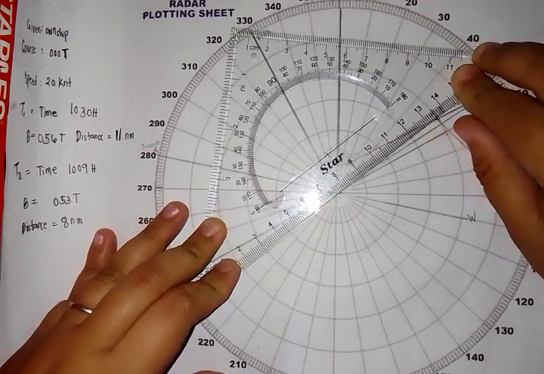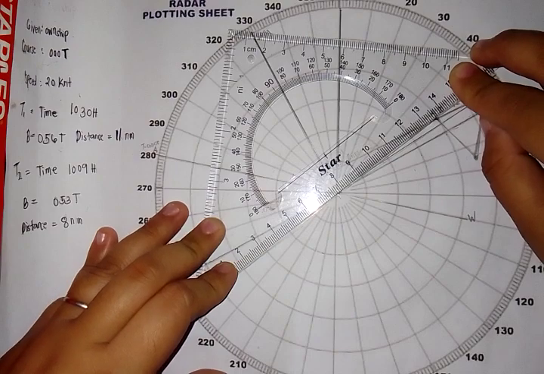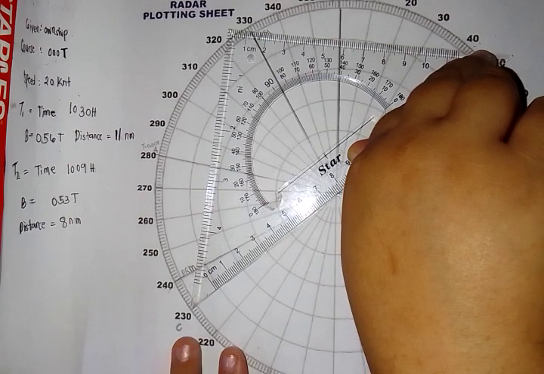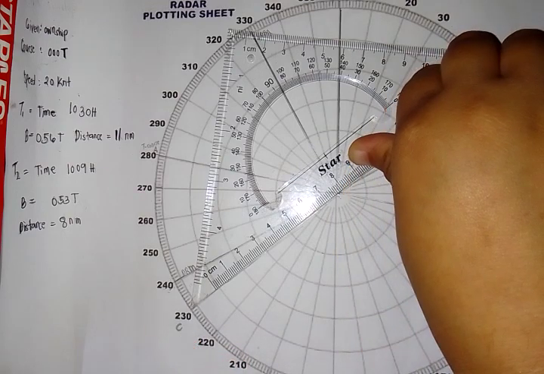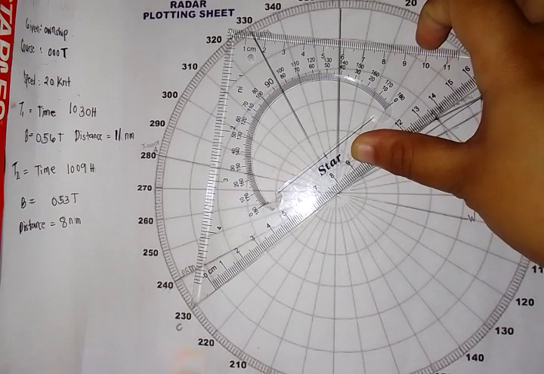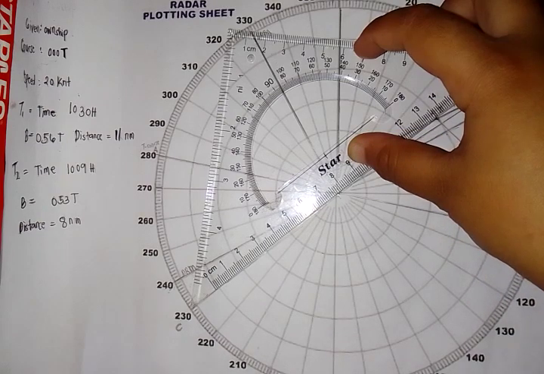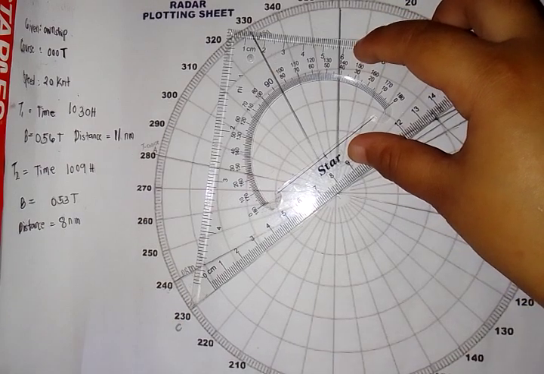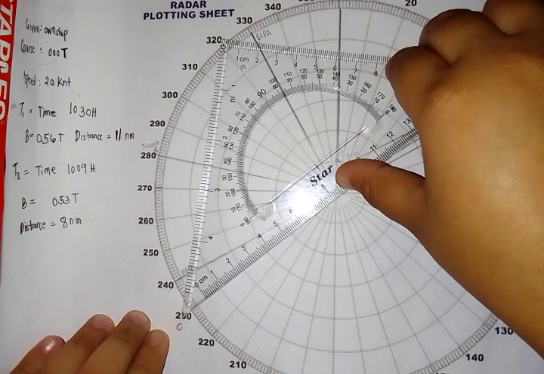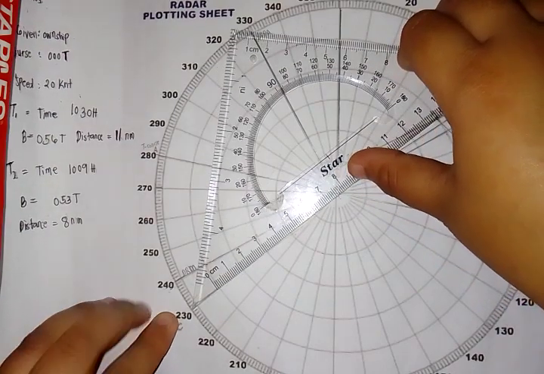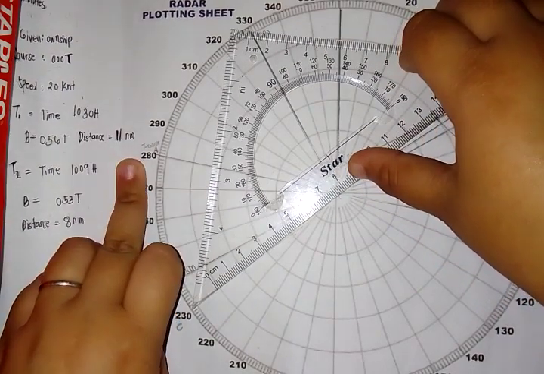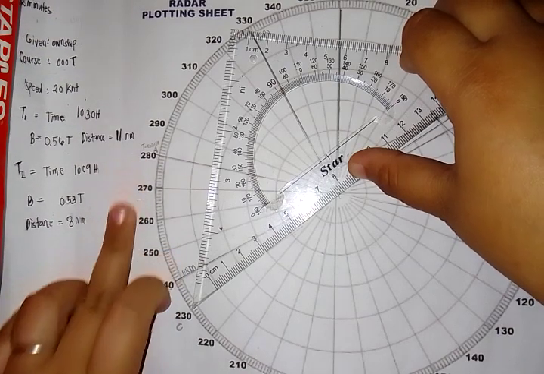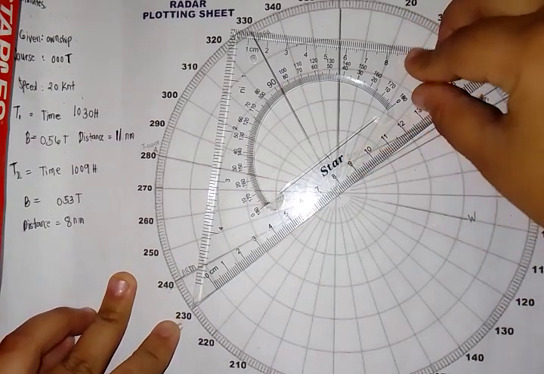So as we can see, the result is 230. Our C is 230, and so this is not yet it, because for 230 degrees we need to subtract this from our A. So 280 degrees minus 230, we have 50 degrees.